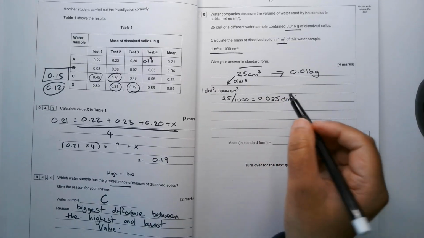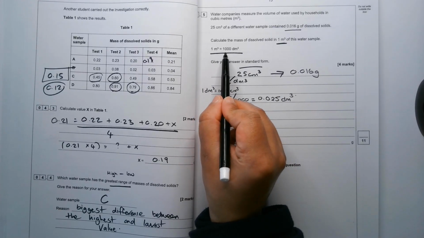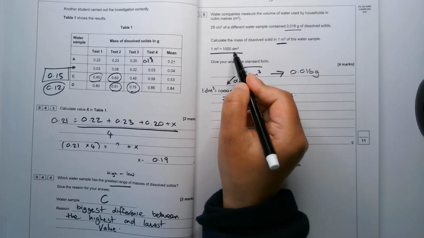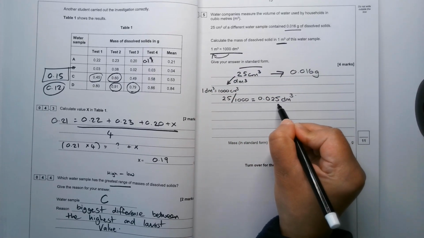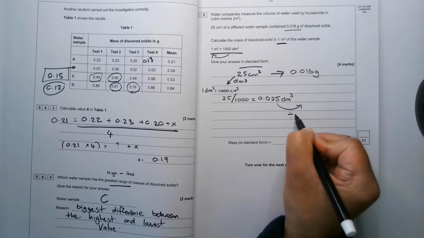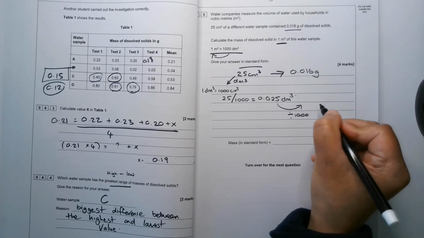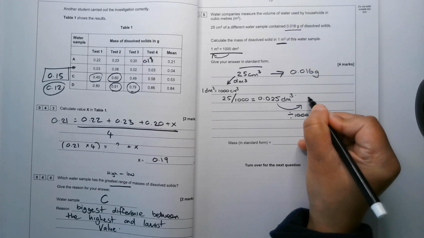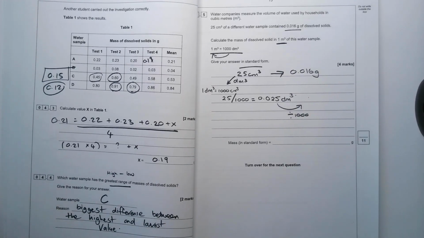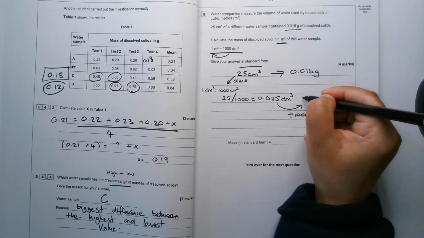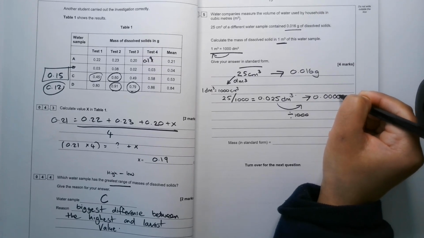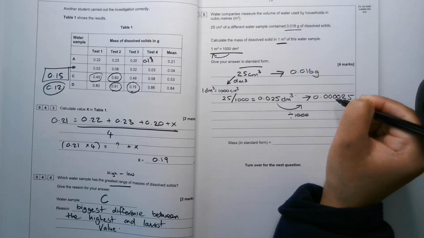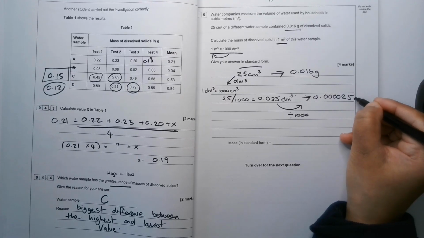And then it says 1 meter cubed is 1,000 decimeters cubed. So decimeters cubed to meters cubed, I will divide by 1,000 again to get to meters cubed. So that will give me 0.000025 meters cubed.